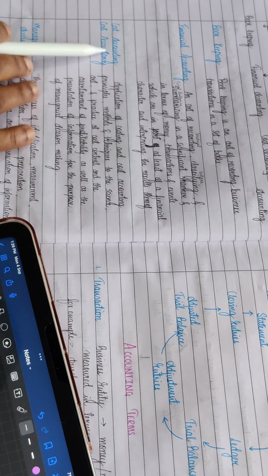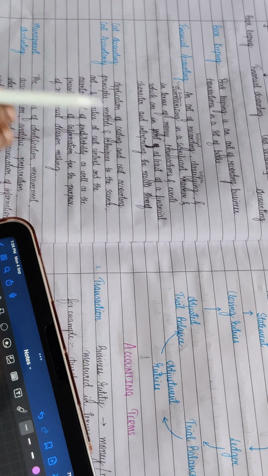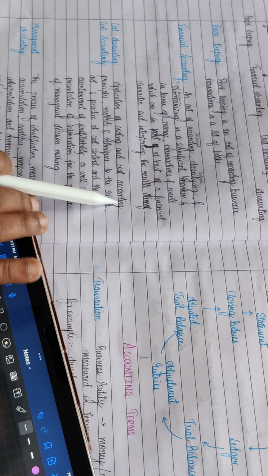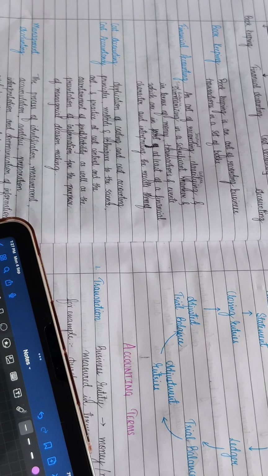So cost accountancy, application of costing. Costing, we saw the meaning of costing. And then cost accounting, we also saw the meaning of cost accounting.